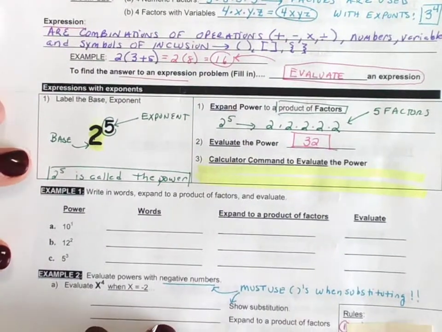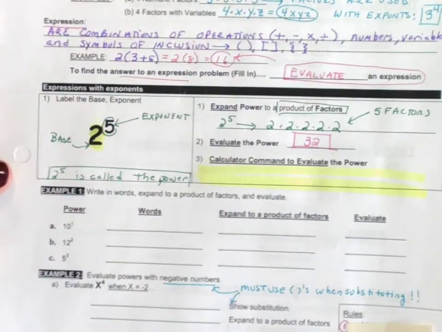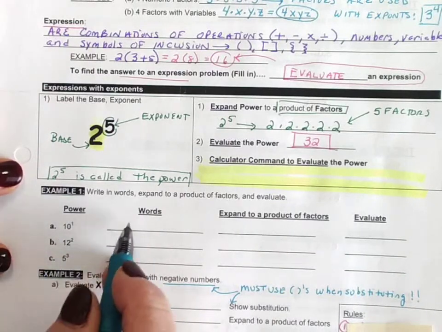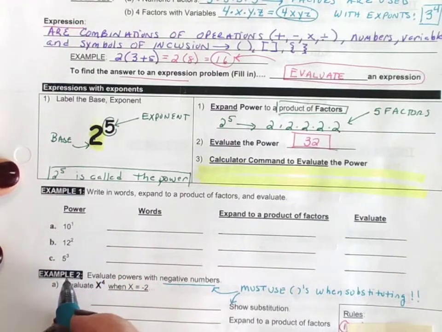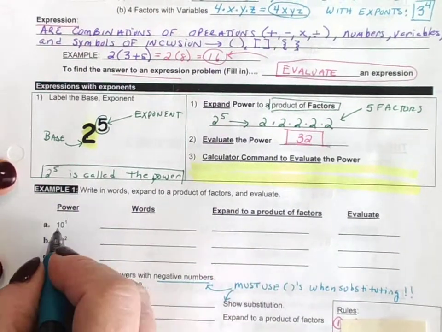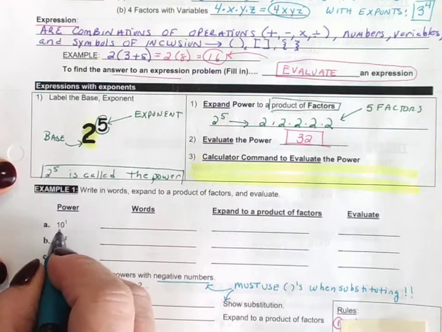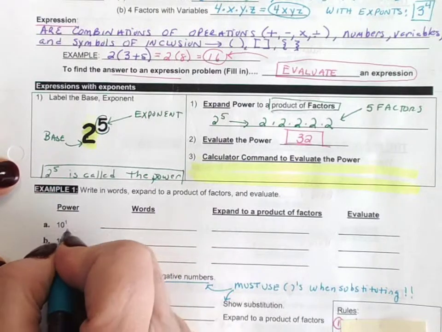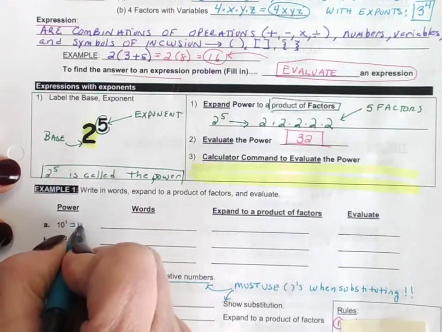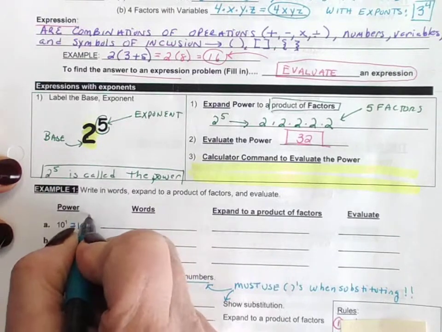I want to make sure that you guys are comfortable with how to write these power expressions in words. So this, 10 to the 1st, is the same thing as saying 10.